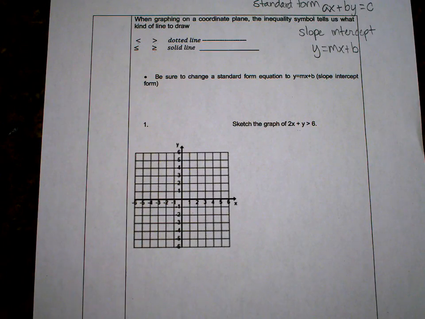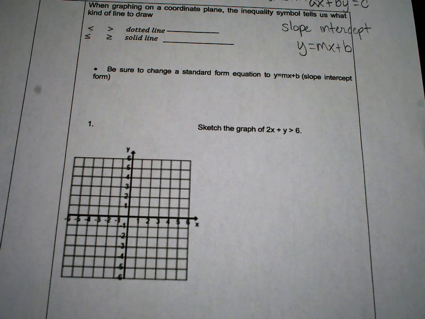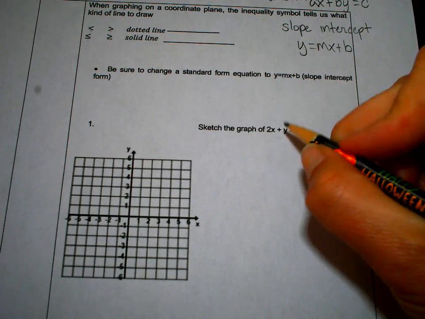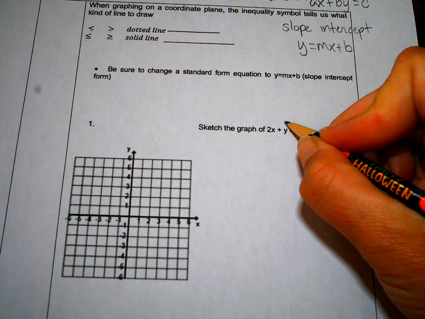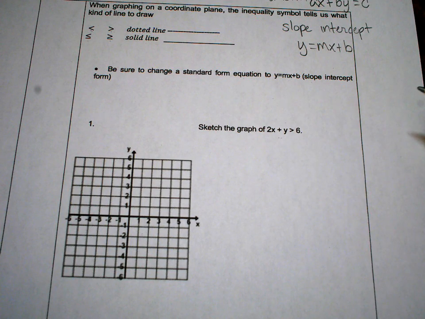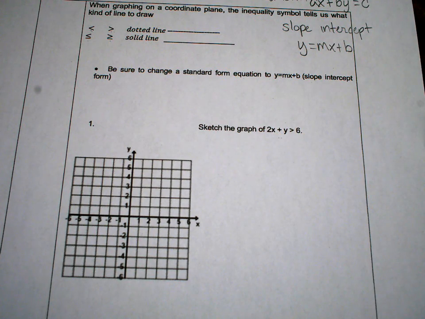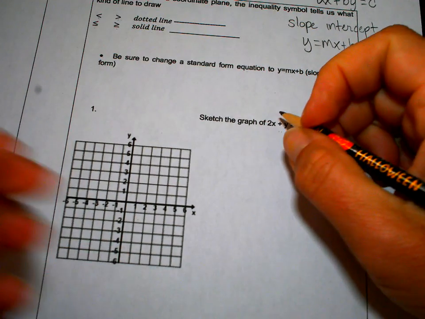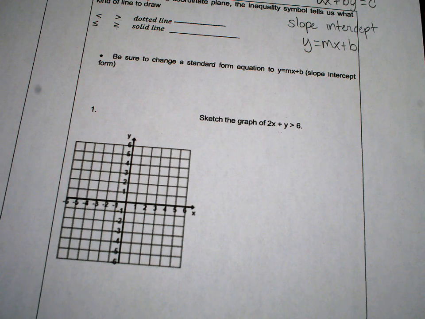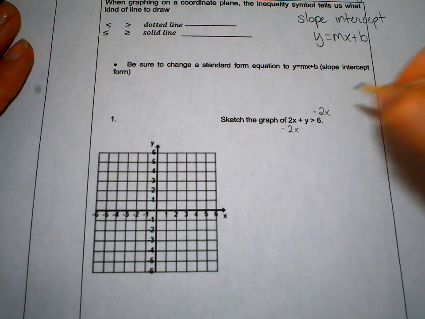Number one, I have my y and my x both on the left side. In order for me to change this into y equals mx plus b, I need y alone. I need to isolate this variable, which means that I need the 2x to be over on the other side. It is a positive 2x. How do I move the positive 2x? I hope you were thinking like the inverse operation, right? Subtract it. So I'm going to subtract 2x like that.